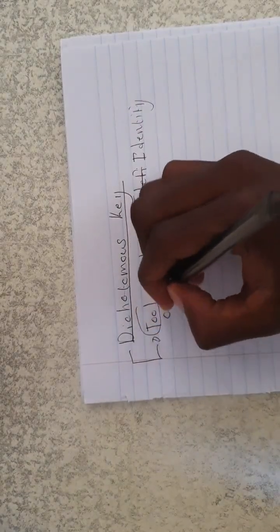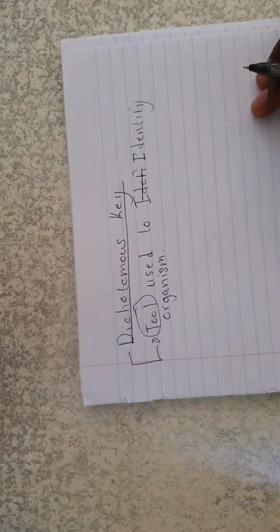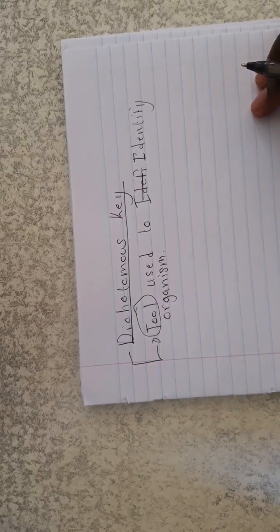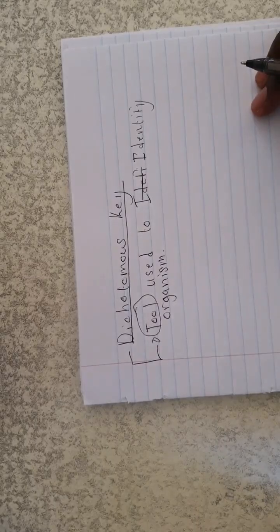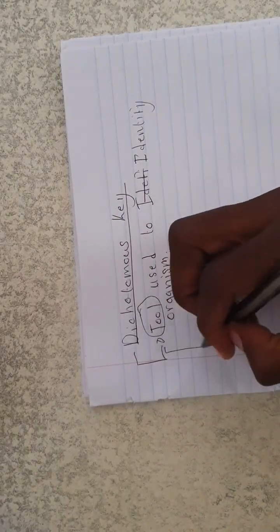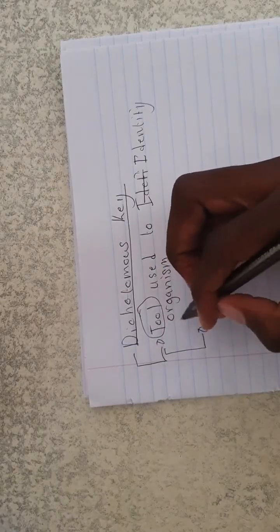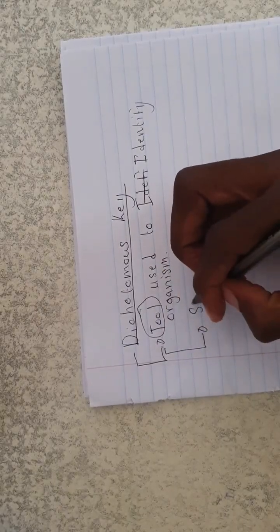Now, most textbooks like using this word tool, which I don't really like, because if you tell students that it's a tool, they are going to think of something like a microscope, a test tube. It is not actually a tool. It is basically like a paper with sort of like a step-by-step guide.